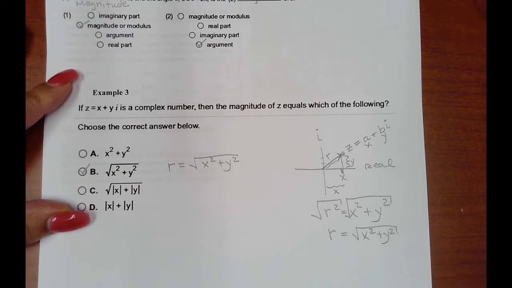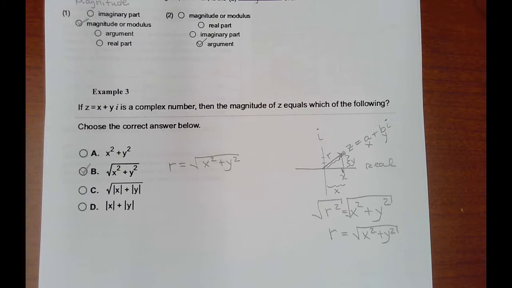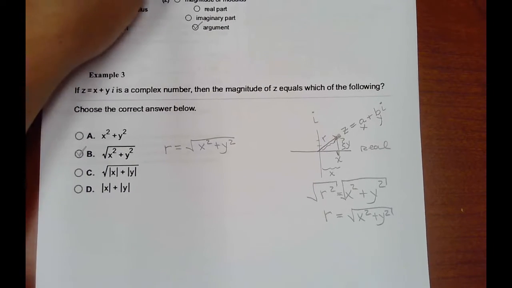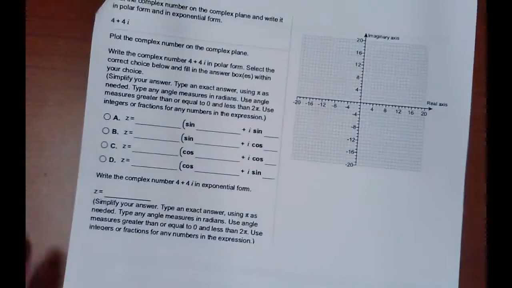Okay, so same formulas from sections 9.1 and 9.2 and section 6.2. Okay, moving to the actual problems where we get to use those formulas.